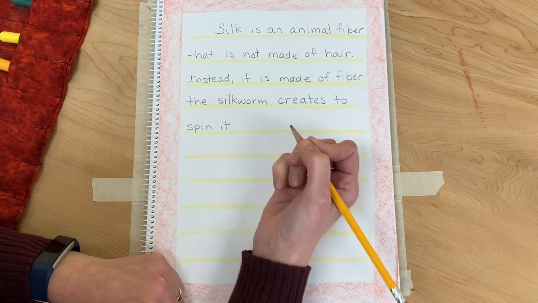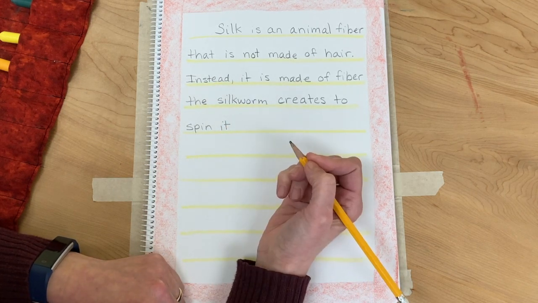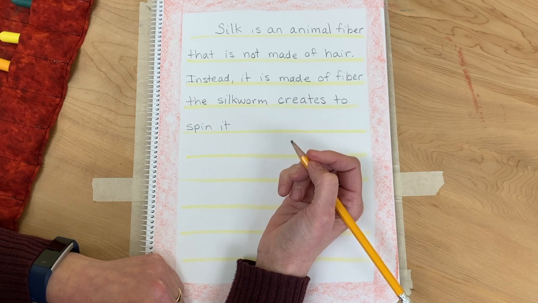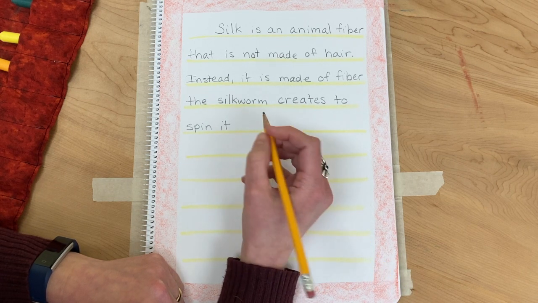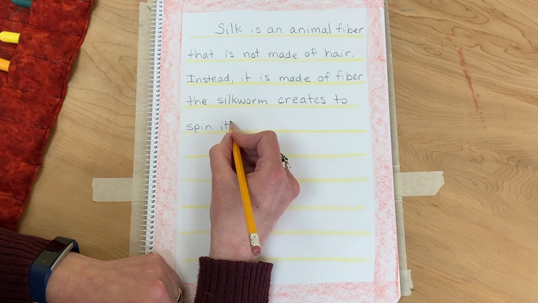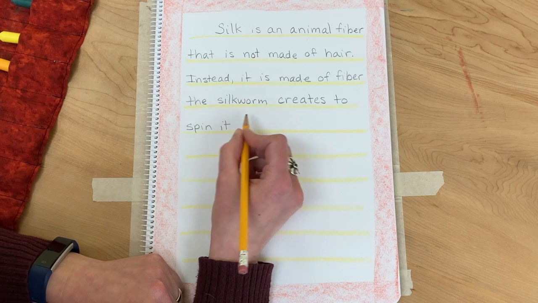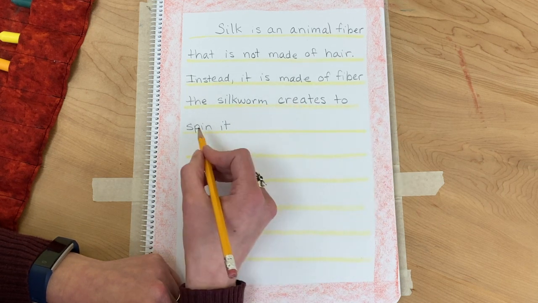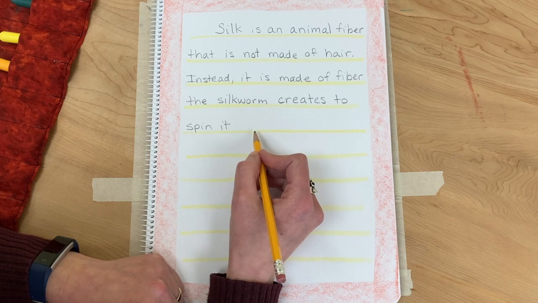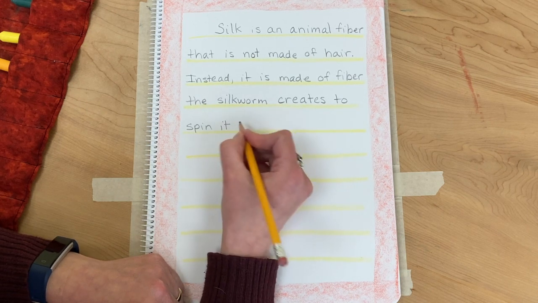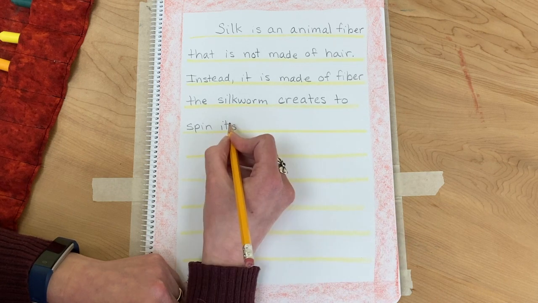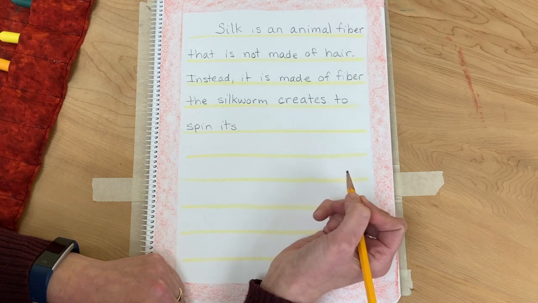its, am I gonna say it's with an apostrophe or with no apostrophe? What do you think? If I put the apostrophe there, remember that we can think of that apostrophe like a tiny little I. Would I say the silkworm creates to spin it is cocoon? No, so I'm just gonna say its like that. No little apostrophe that could pretend to be an I.